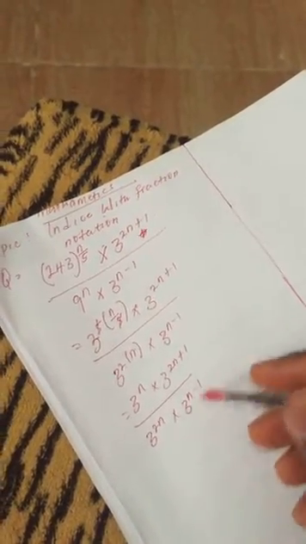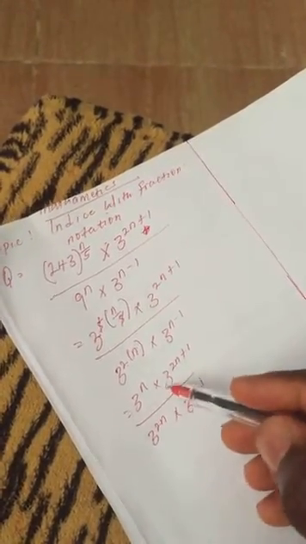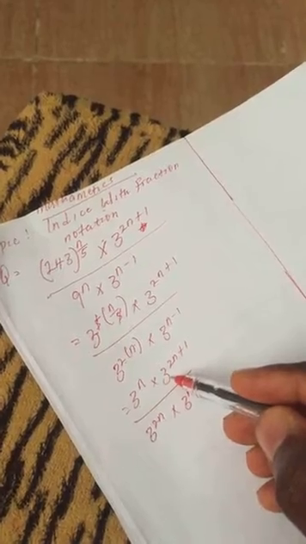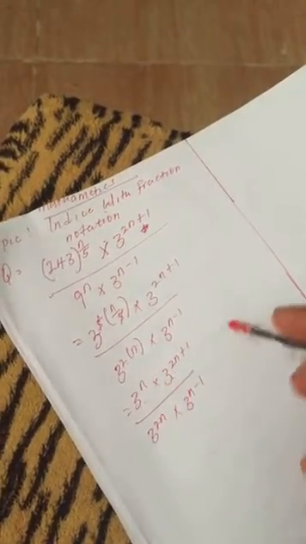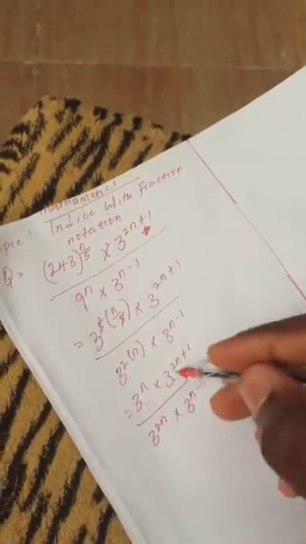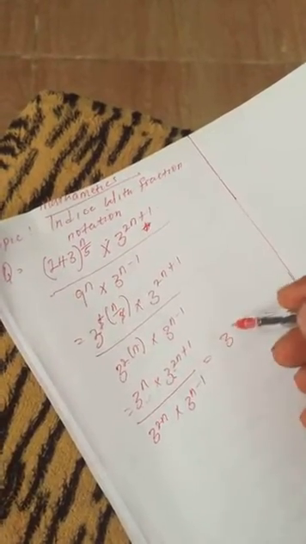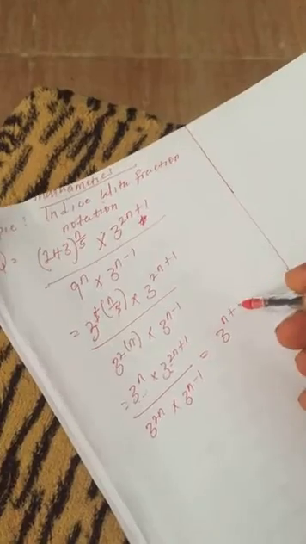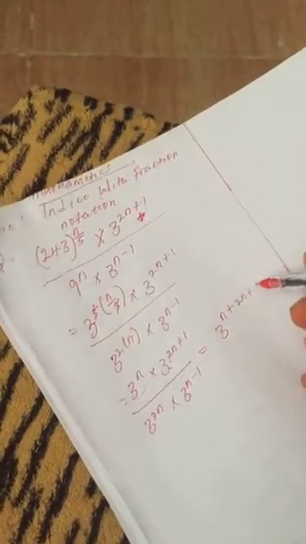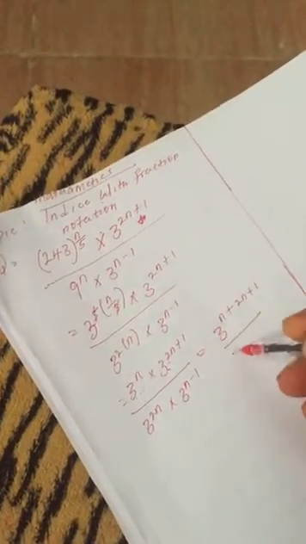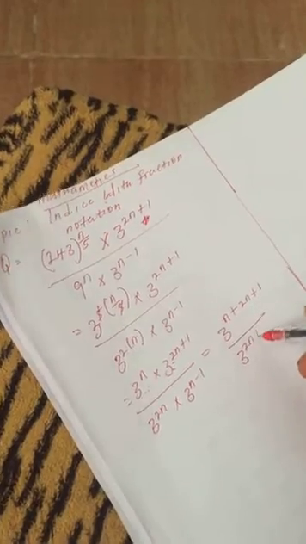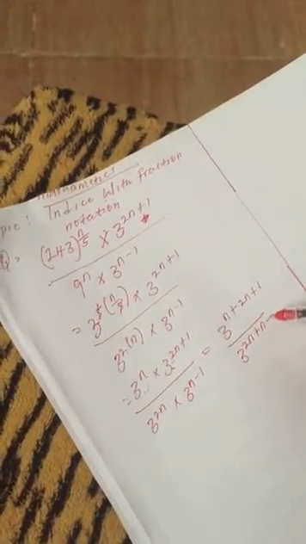Now, having this fact, from the law of multiplication of indices, we can multiply this out. We will have a value like 3 raised to power n plus 2n plus 1 over 3 raised to power 2n plus n minus 1.